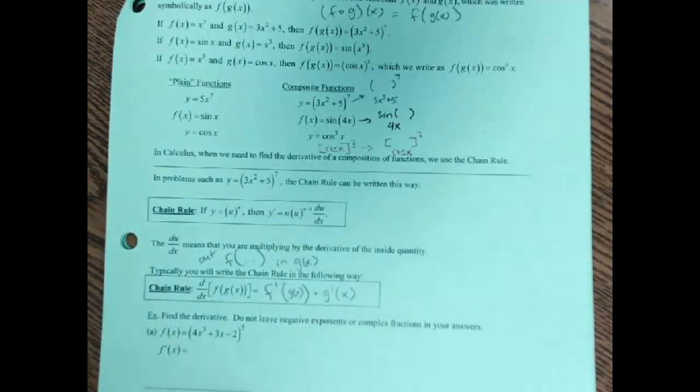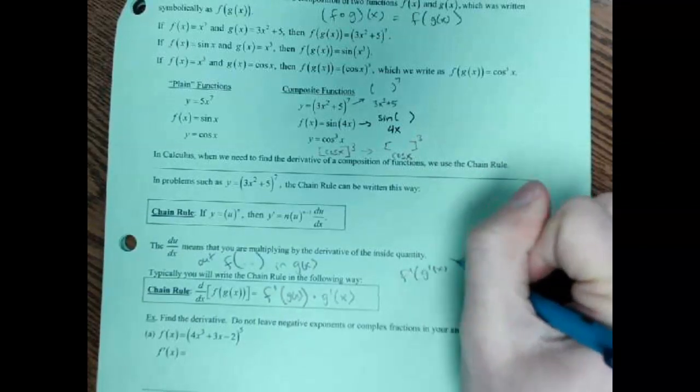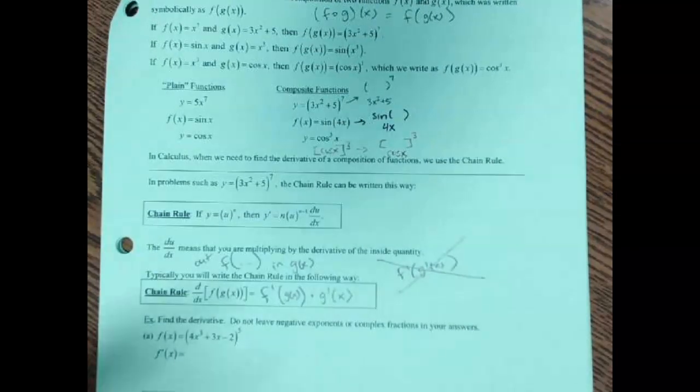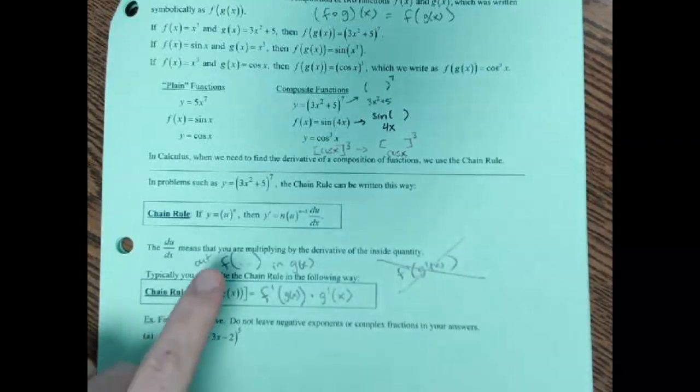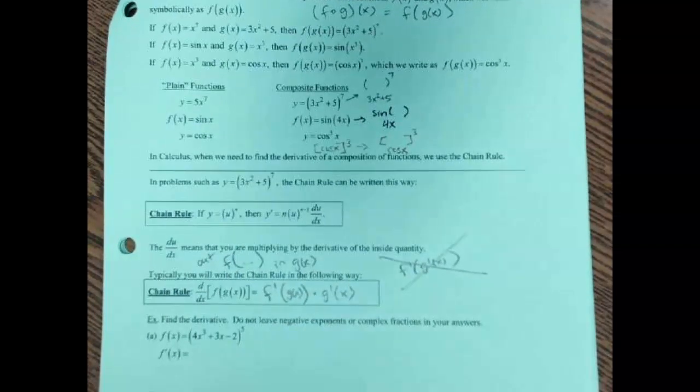Be really careful. It is not f prime g prime. You don't do all of the derivatives at once and then squish them together. I find the derivative of the outside, then I find the derivative of the inside, but I find all of those individual derivatives and I'm going to multiply them together.